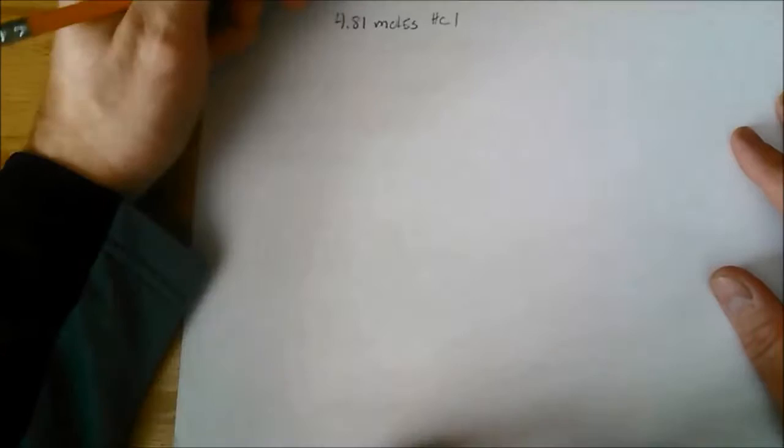So our next step in the process is to take our moles of hydrochloric acid and figure out how many moles of baking soda we need to do that. So we have 4.81 moles hydrochloric acid. Our first step is to write a balanced equation using the baking soda and hydrochloric acid reaction. So we have NaHCO3, which is our baking soda. We add that to hydrochloric acid, and that produces sodium chloride, water, and carbon dioxide, and that is a gas at our temperature and pressure.